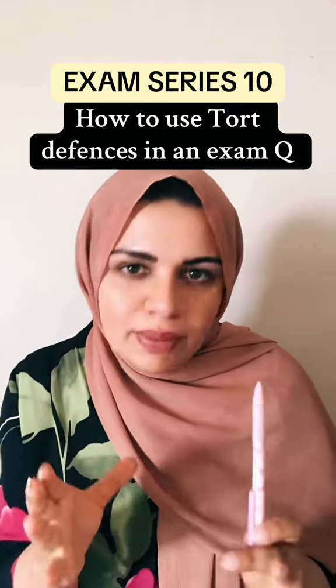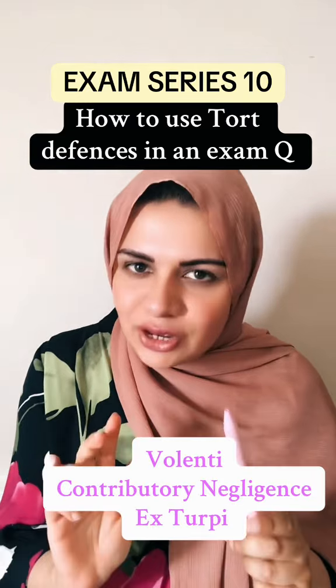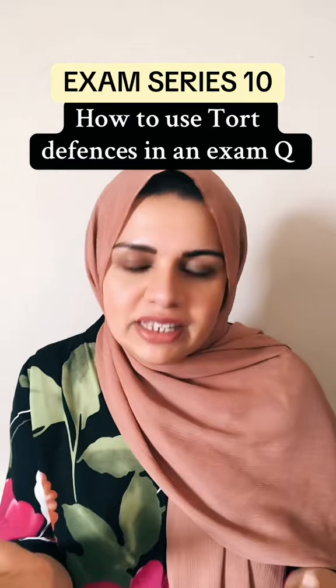Broadly speaking, there are three main defences that you can have for tort: volenti, contributory negligence, and the less heard of one, which is ex turpi. So let's break these down very quickly.